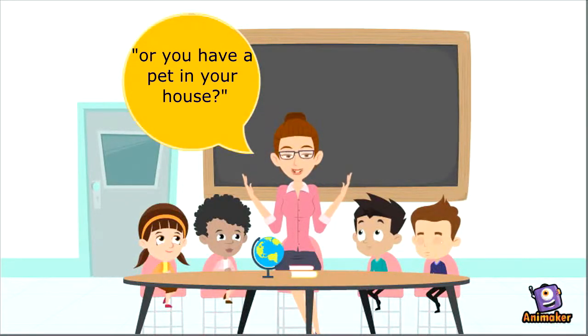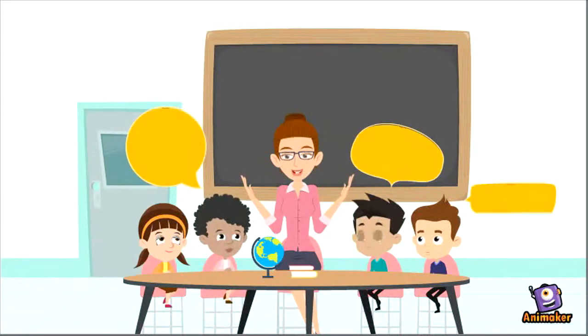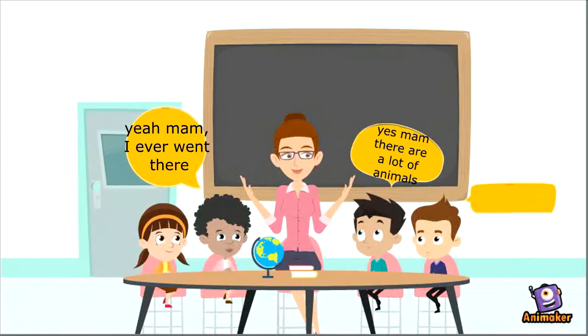Okay, the teacher starts with a simple question related to our materials. It makes our students more curious, like, "Yeah, ma'am, I went there," or "Yes, ma'am, there are a lot of animals," or maybe, "I have a cat, ma'am, in my house." So the difference between the first and the second is that students will be more active than in the first one. Okay guys, that is an example of how we introduce our material in a challenging way. Next I will explain the while activity.